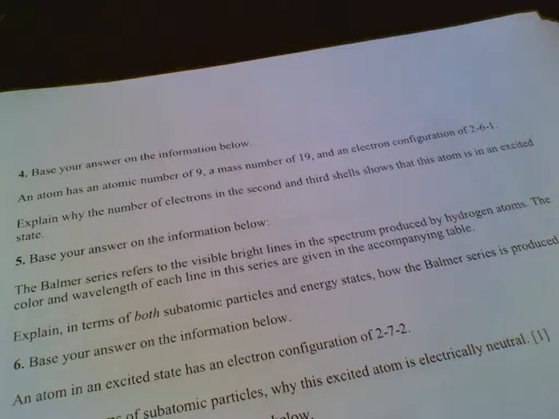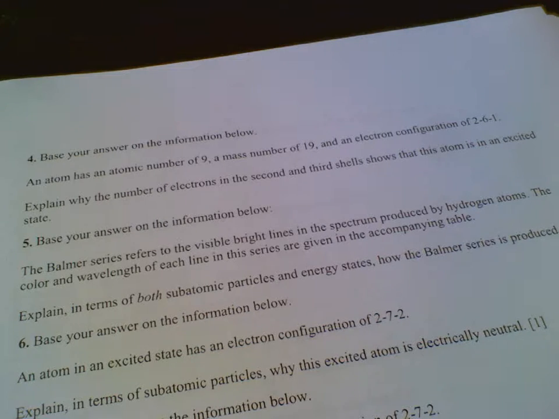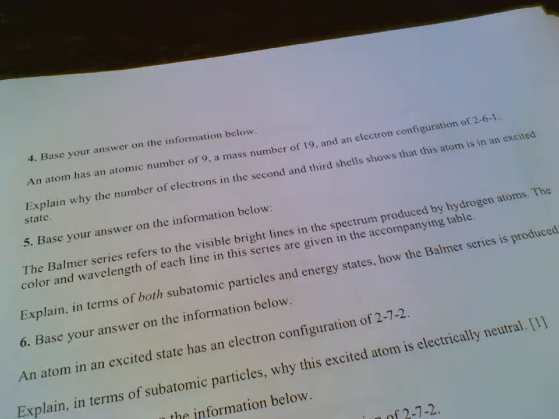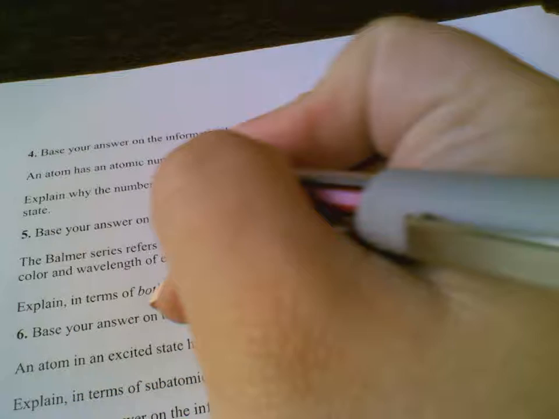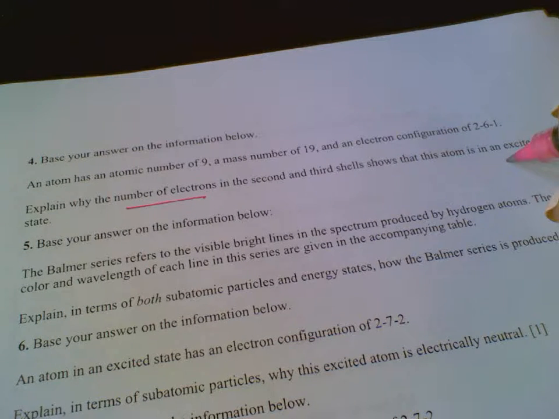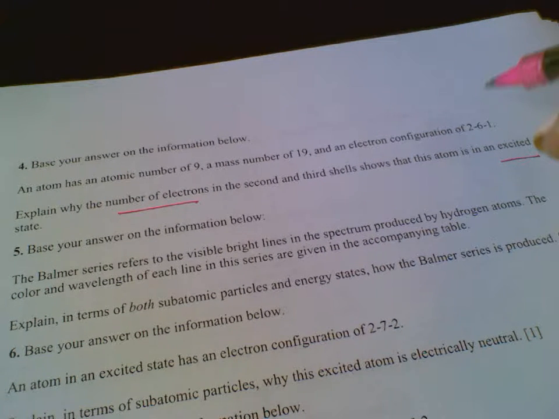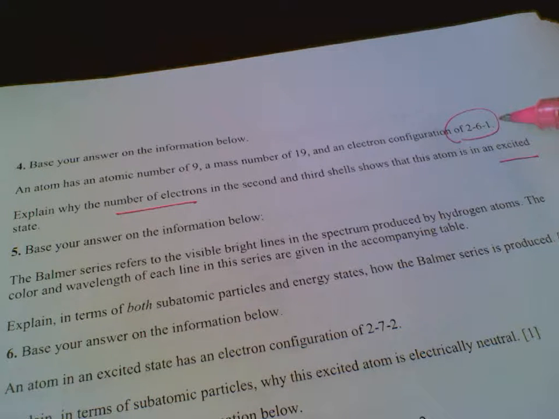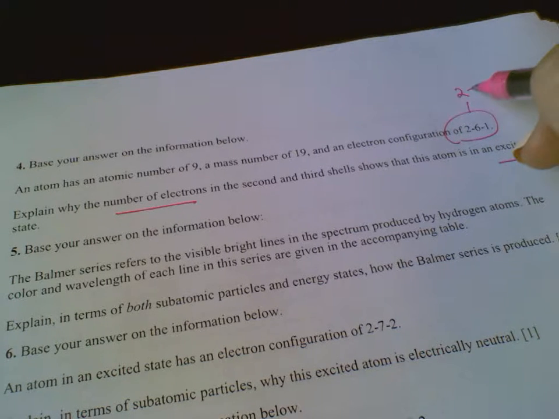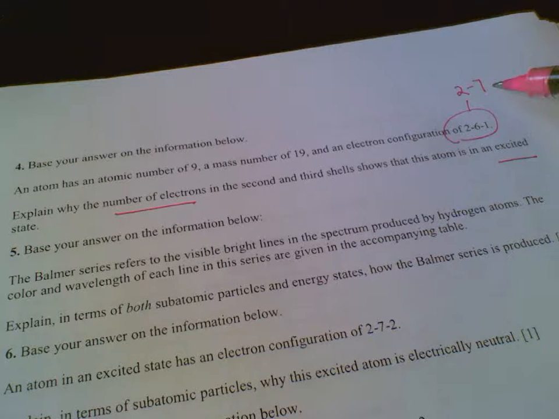Okay, so an atom has an atomic number of 9, a mass number of 19, and an electron configuration of 2-6-1. Explain why the number of electrons in the second and third shell show that this atom is in an excited state. So I want to kind of look here and see that it says 2-6-1. So remember that 8 can fit in the second shell. So it really should say, if I was going to do this, instead of 2-6-1, really I'd even go 2-7. That would be, if I look on my reference table, I'm not going to find a 2-6-1. So that means it's excited.